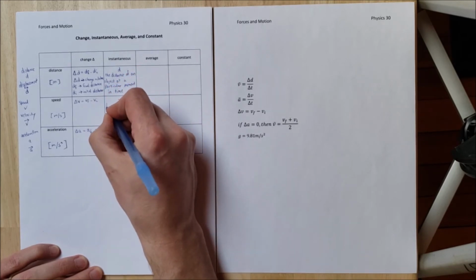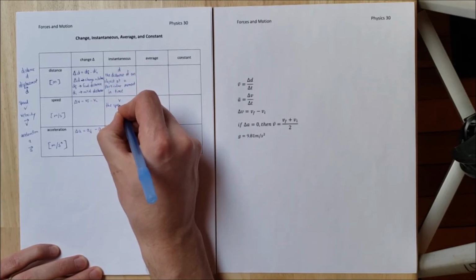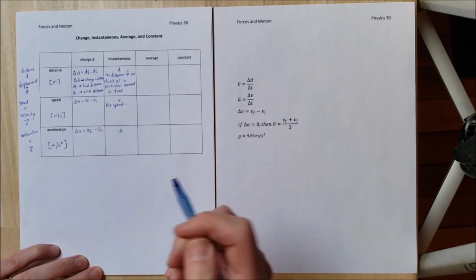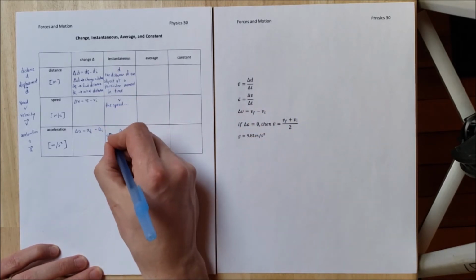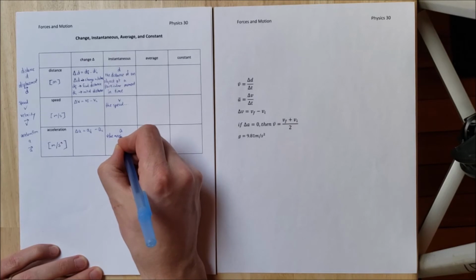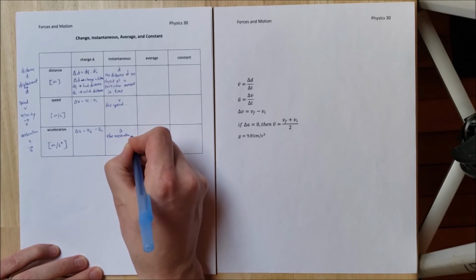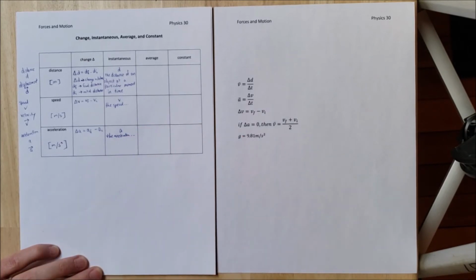It would be the same with all these ones here. This would be the speed of an object at a particular moment in time, and this would be the acceleration of an object at a particular time.